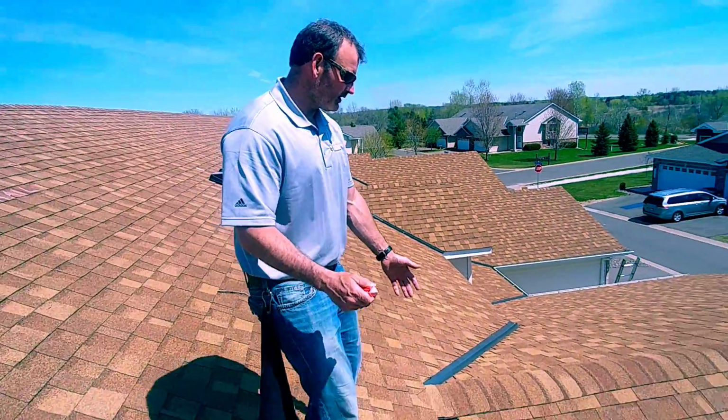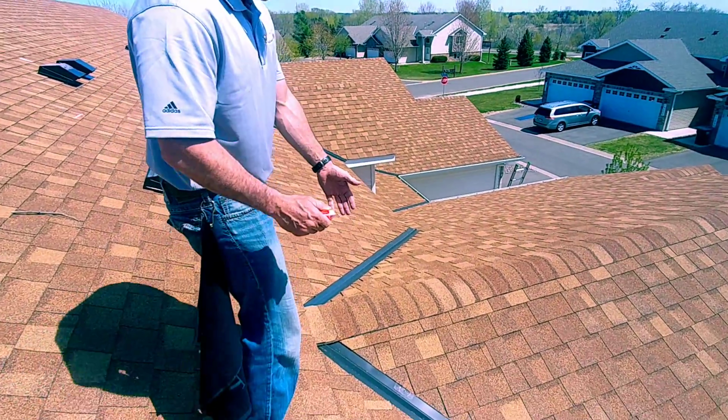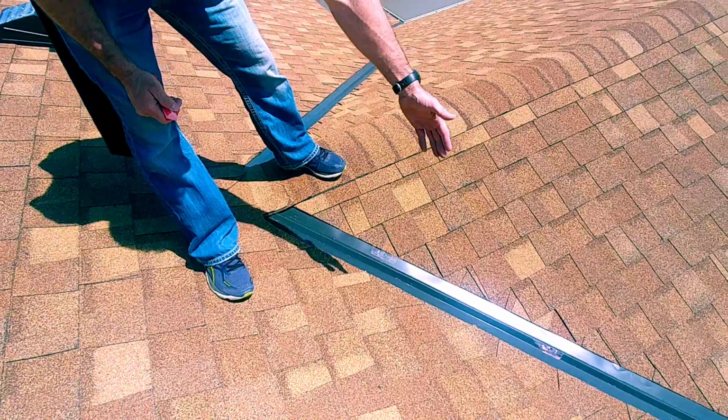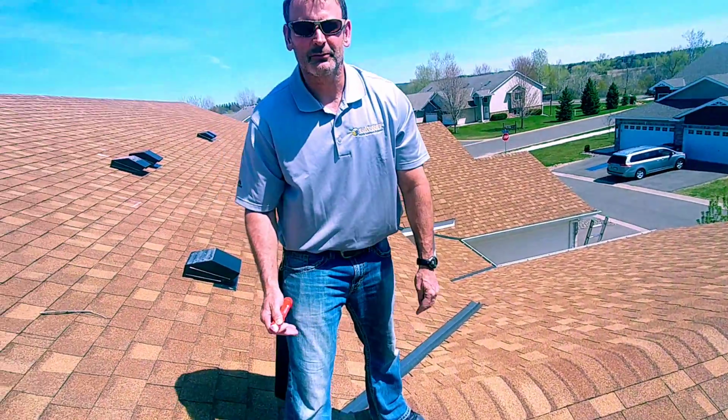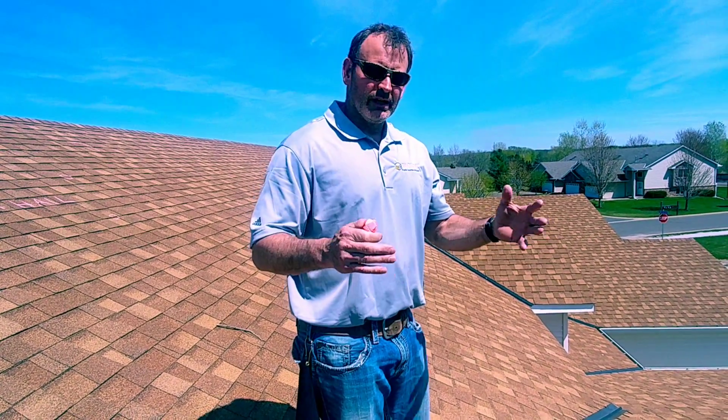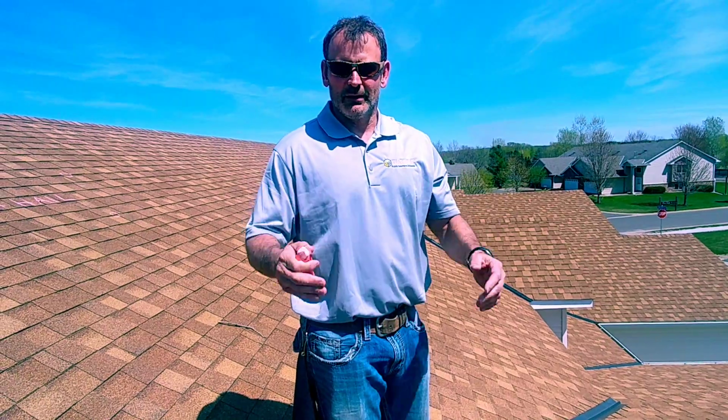We're going to go down here to the valley metal. We've got 2 hail marks marked here, one there, and one on the side metal. This is a little bit smaller size hail, maybe 1/2 inch to 3/4. So it shows that the hail came from the same direction, but it varied in size from 1/2 inch to maybe 1.25 inch hail that hit this roof.